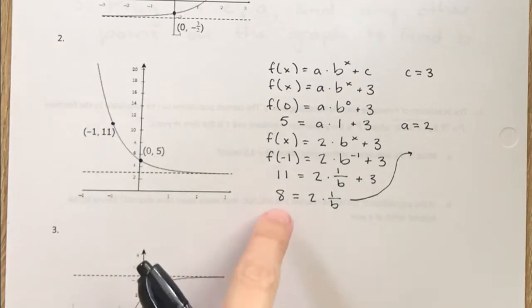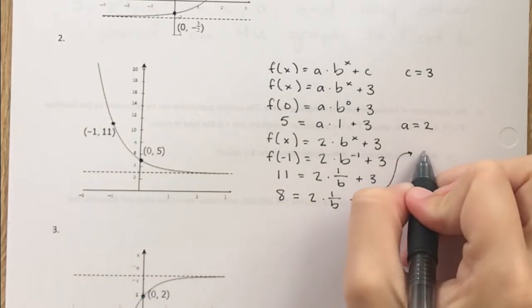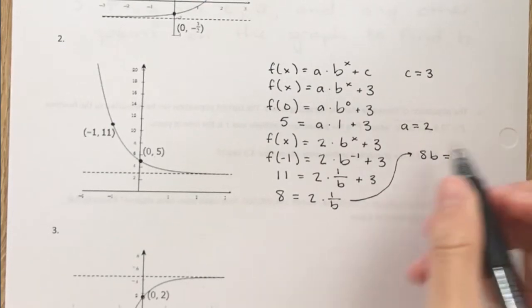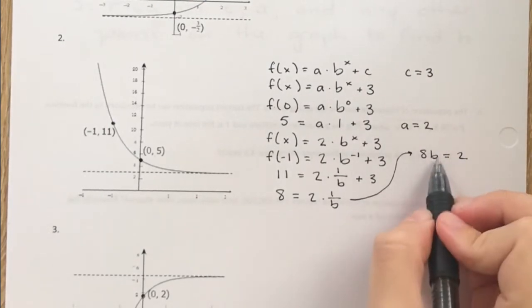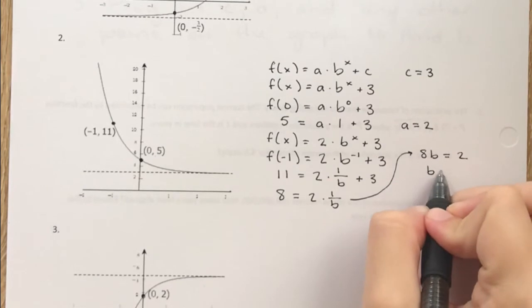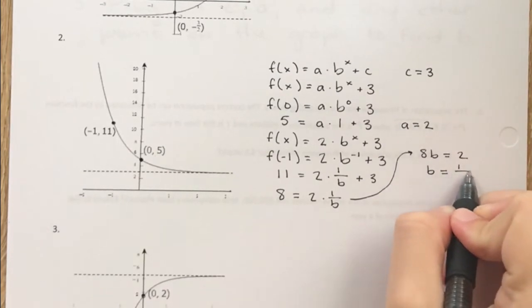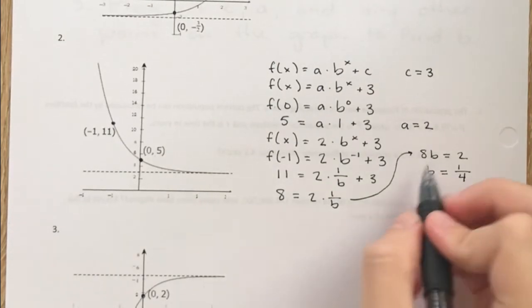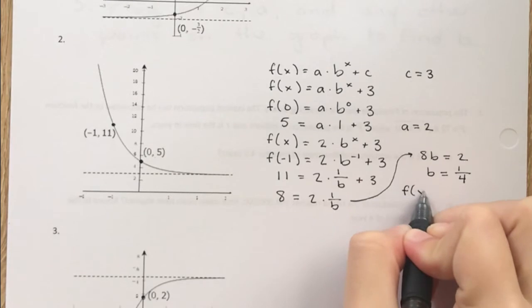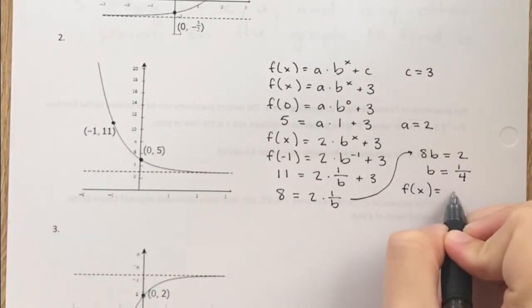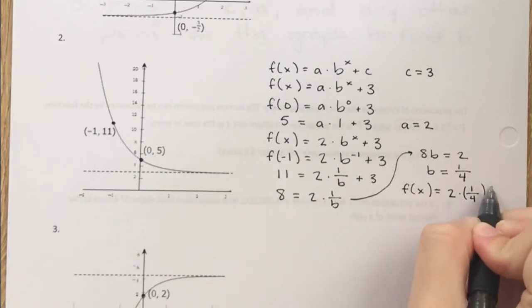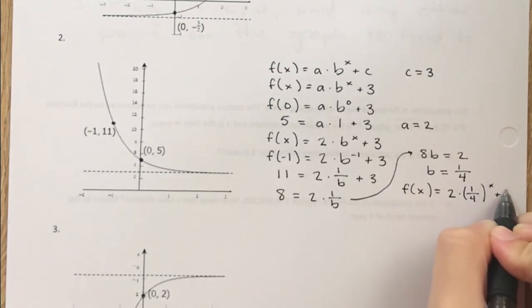And if I multiply this side by b, we just have 8b. So 8b equals 2. Then we divide by 8 to get b on its own, and we end up with b equals 1/4. Right, 2 over 8 simplifies to 1/4. So our final equation is f of x equals 2 times 1/4 to the x plus 3.